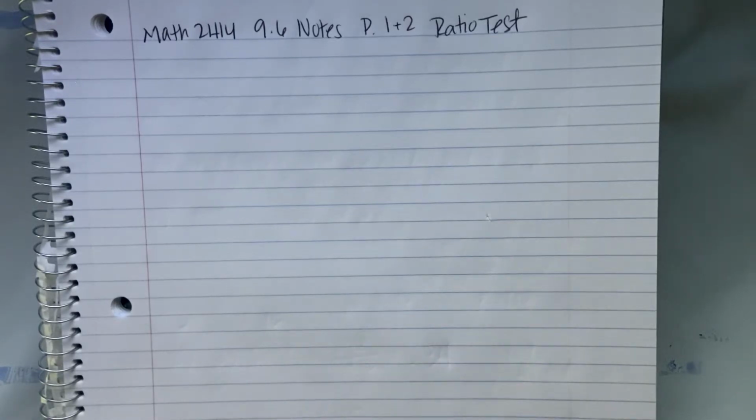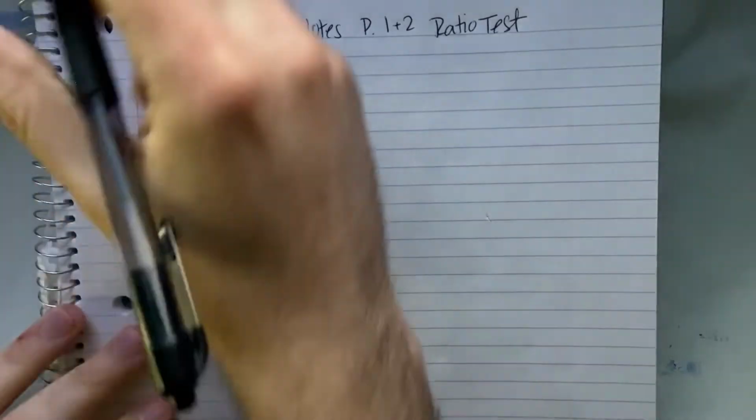Well, if the ratio between one term and the next is greater than 1, then it's going to diverge. If it's less than 1, it's going to converge absolutely. And if the ratio from one term to the next is exactly 1, it's inconclusive and you can't draw a conclusion. So let's look at what this actually looks like for a problem.